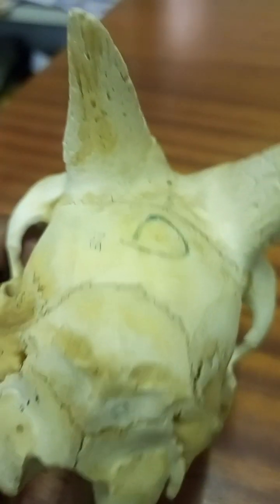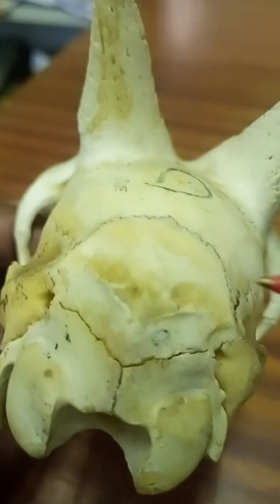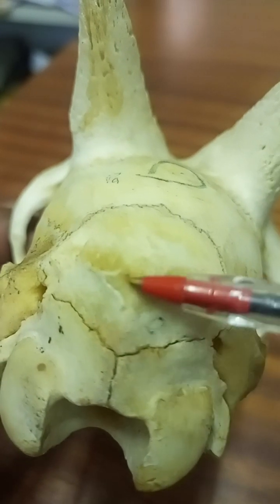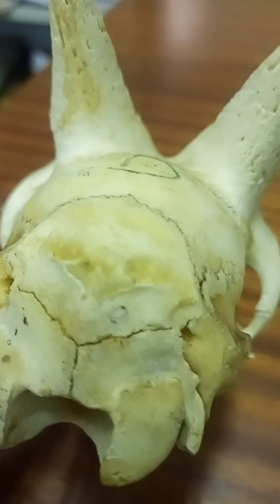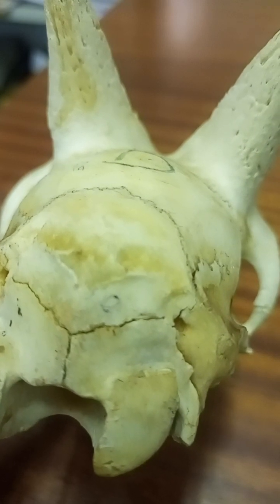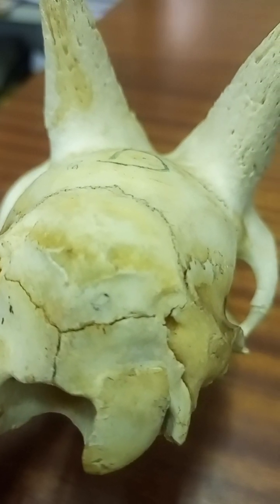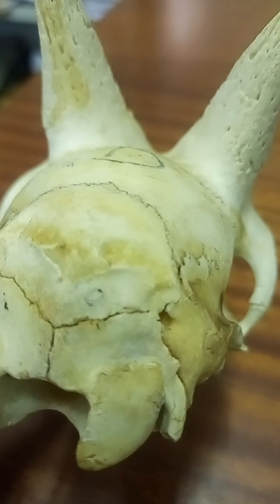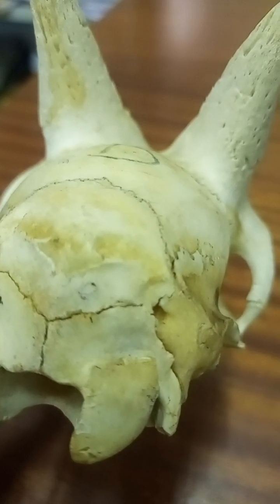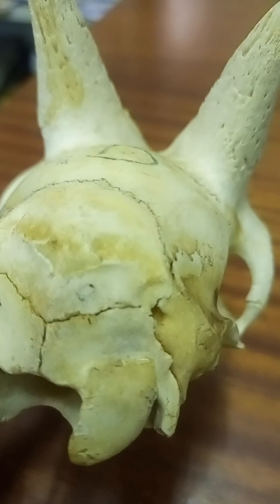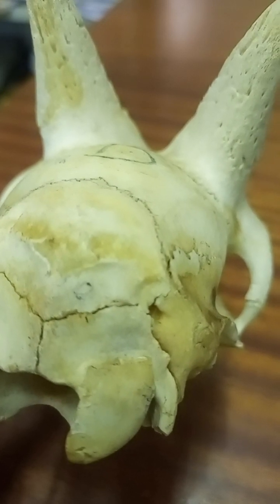The squamous part has the nuchal crest. There is a structure known as the nuchal crest. This is the nuchal crest. It's not very prominent in the goat skull, but you can see it clearly in other skulls, such as the cow and the horse. So the squamous part has the nuchal crest externally, and in adult animals this attaches the nuchal ligament.